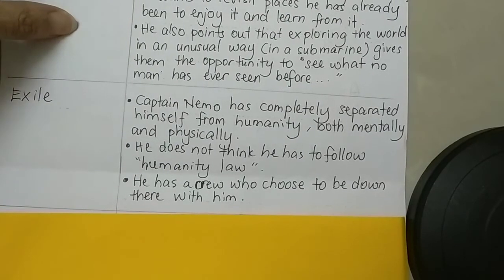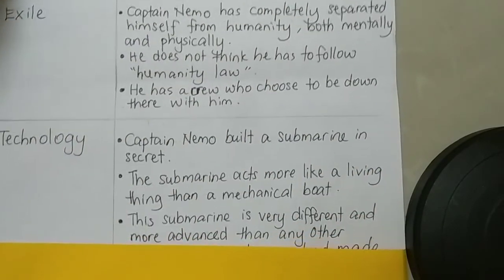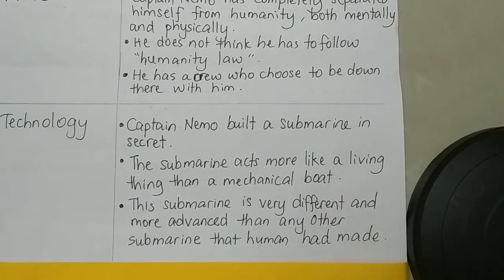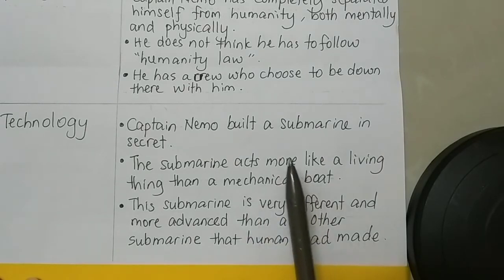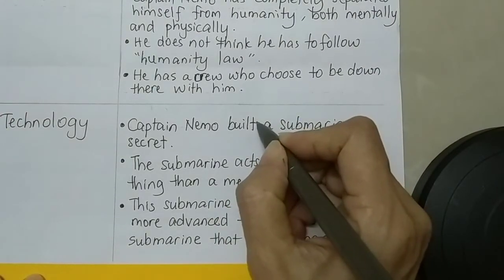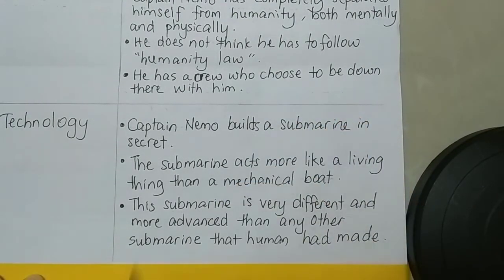Next theme will be technology. And this is what amazed me the most in the story. At the time this author wrote this book, he had a very interesting idea on technology about this submarine. And here are the evidence. Captain Nemo builds a submarine in secret, and nobody knows about it.